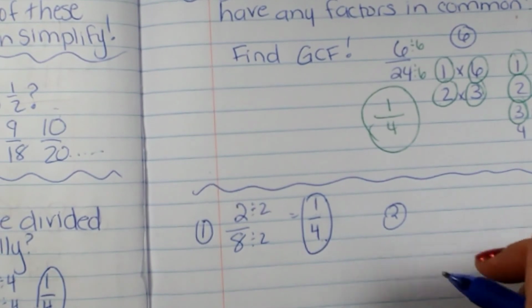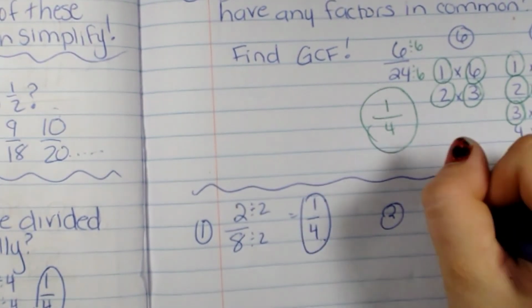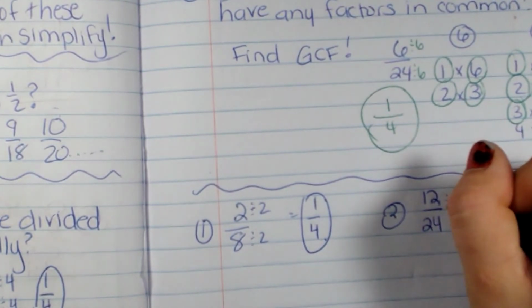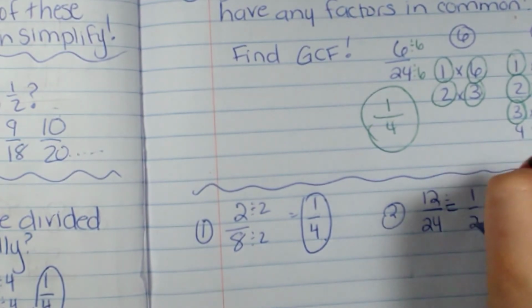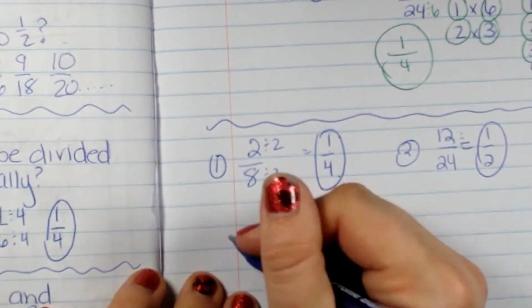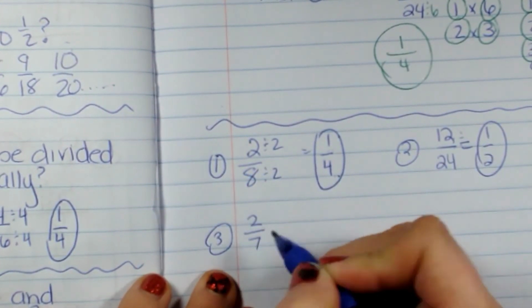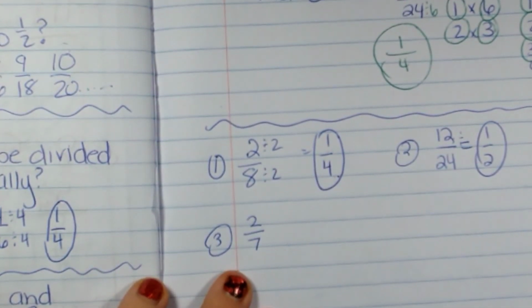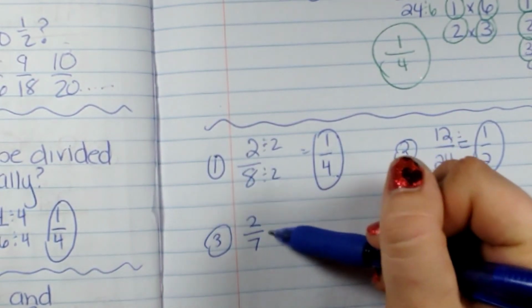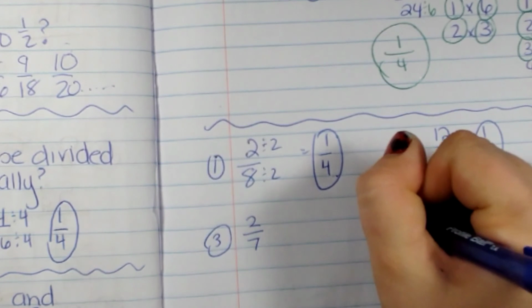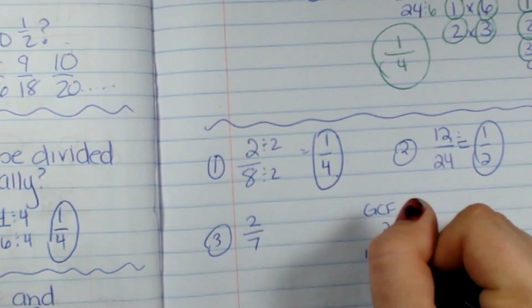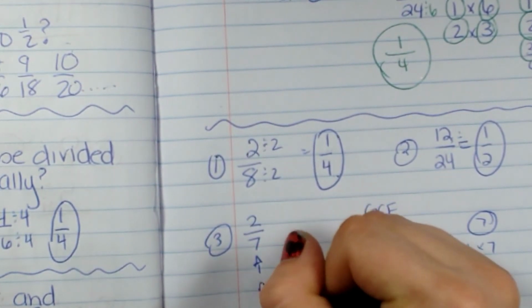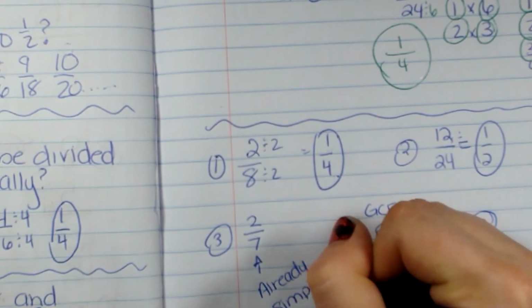My next one could be 12/24. My first question is, is the fraction equal to 1/2? 12 is 1/2 of 24. So I know that this could be 1/2. Let's do 2/7. Is 2 half of 7? Nope. Next question. Can 2 go into 7 evenly? No. Next question. Are the denominator and numerator even numbers? 2 is, but 7 is not. Now I'm going to go on and try to find the GCF. 1 times 2 and 1 times 7. They do not have any factors in common. So this is already simplified. That is how you know if you need to simplify.